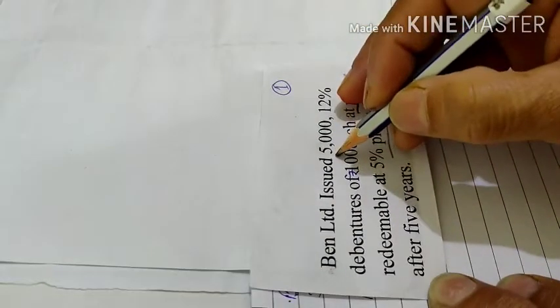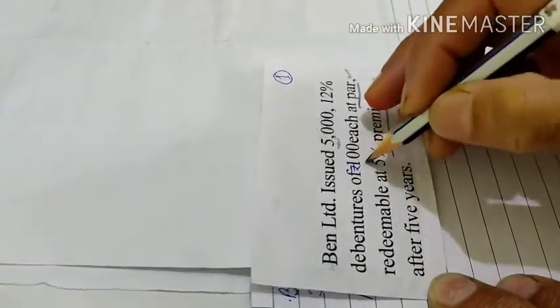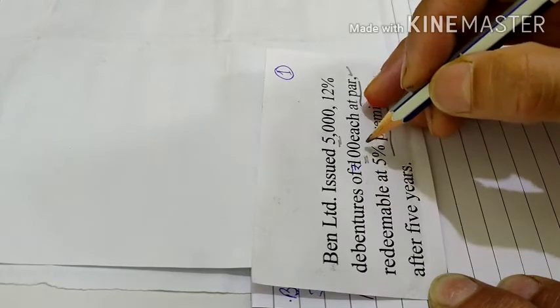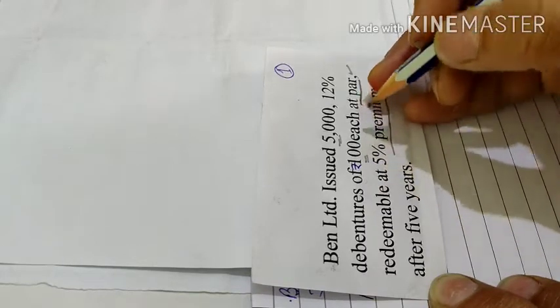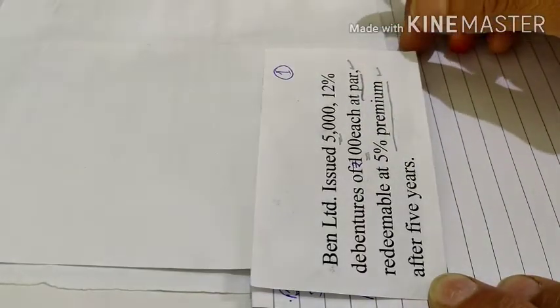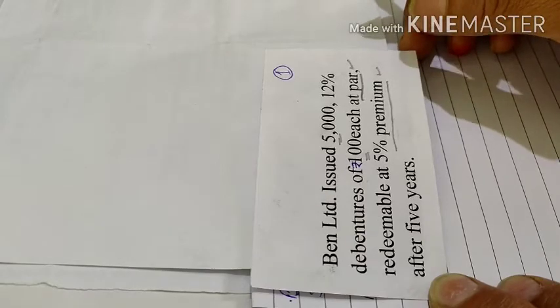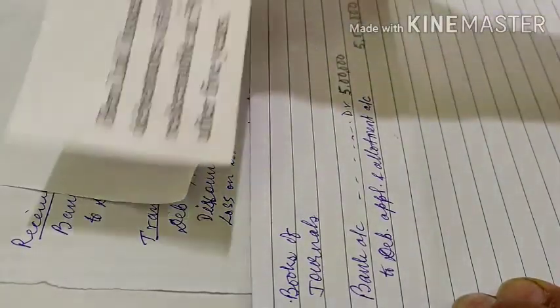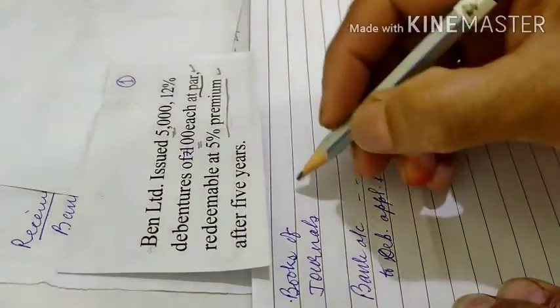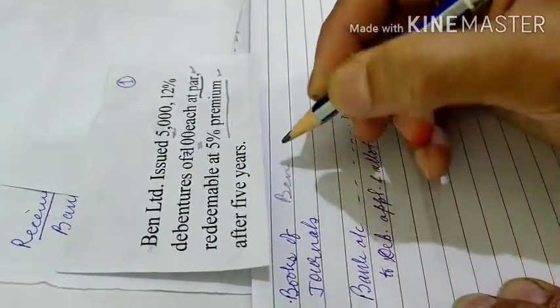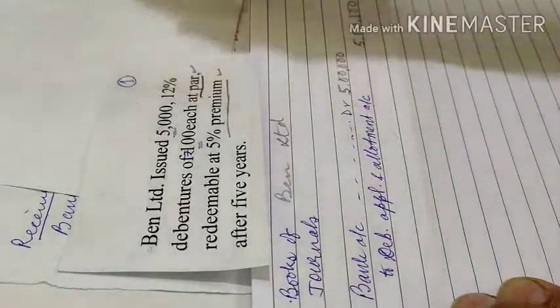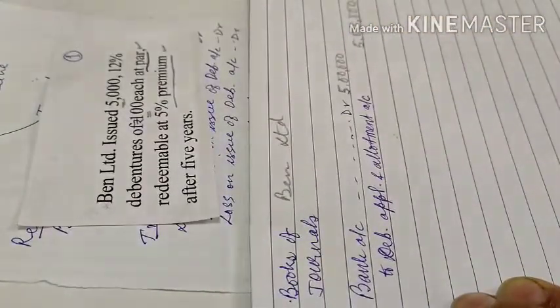And this 5,000 is the number of debentures and rupees 100 is the face value. That means the amount collected, so the company collects 100 rupees. Now let's see how the journal entry is done. Here we write books of Ben Limited. So let's write down books of Ben Limited journals. The first journal is for the receive one.